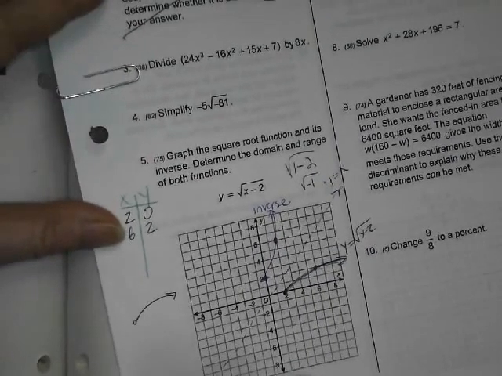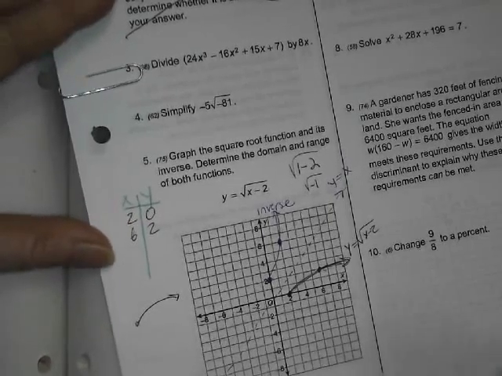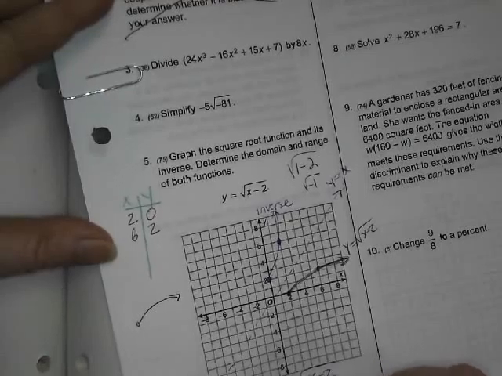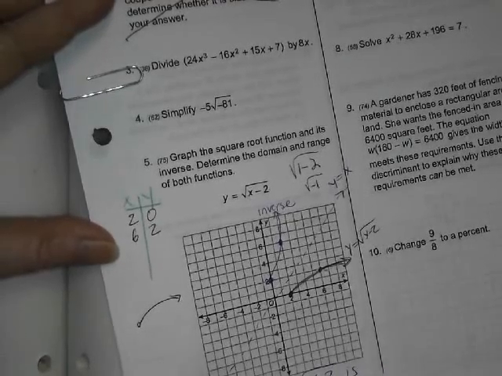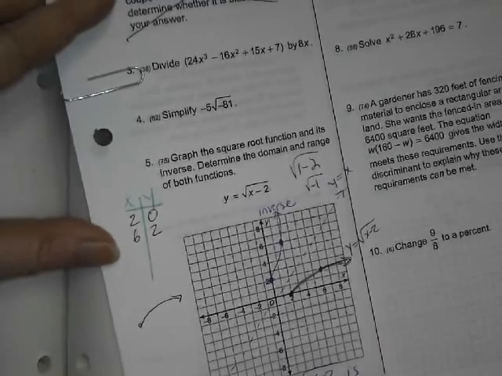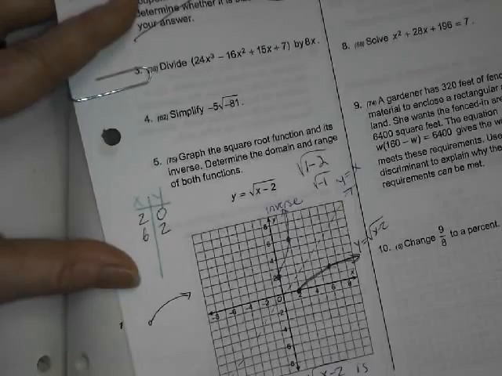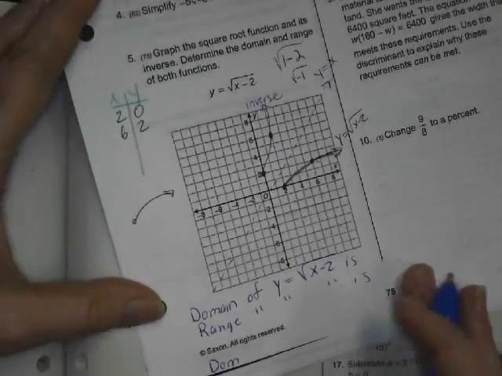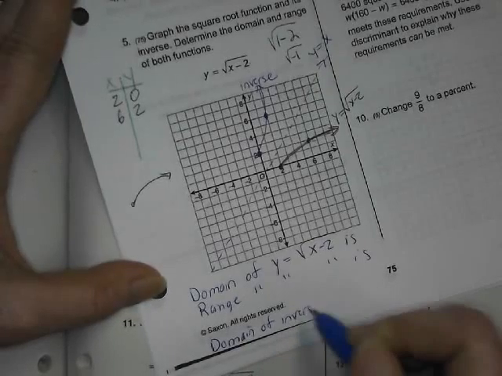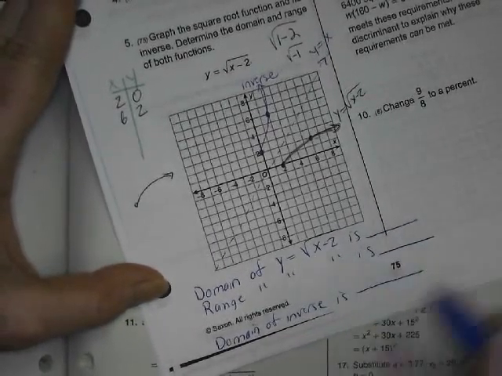So the domain of y equals root x minus 2 is, and I'll say the range is, and I'll say domain of inverse. Can you even read that? No, you can't. Domain of inverse is, so here's where I'm going to put all my answers.